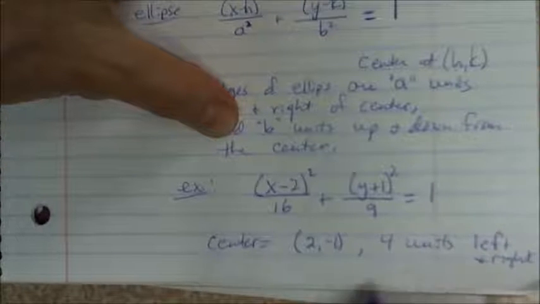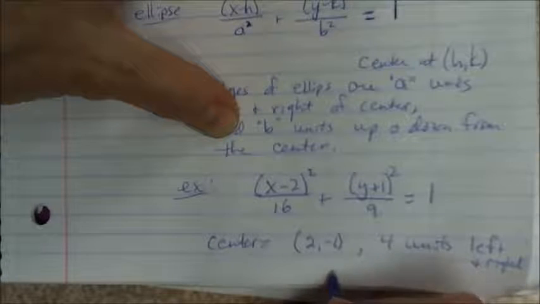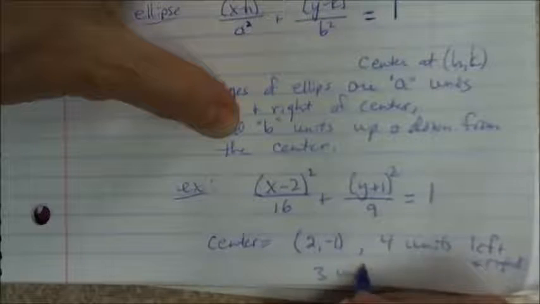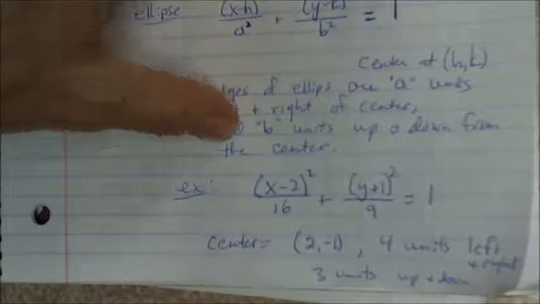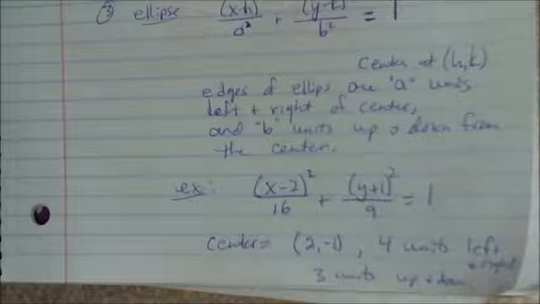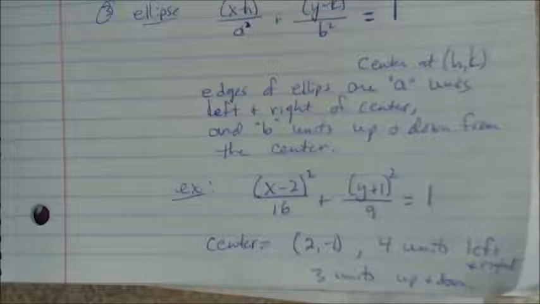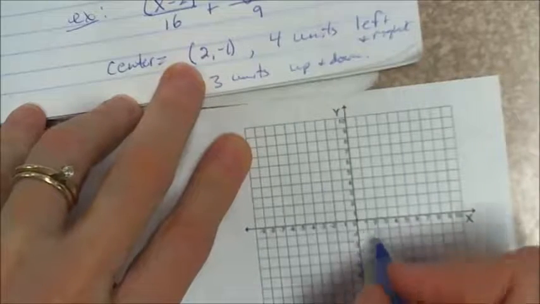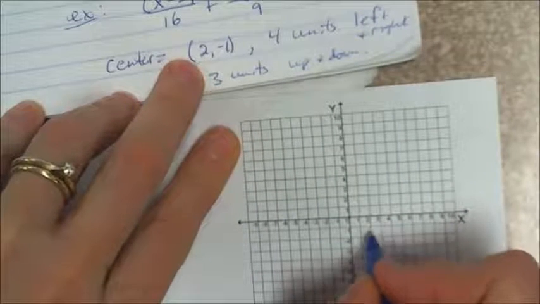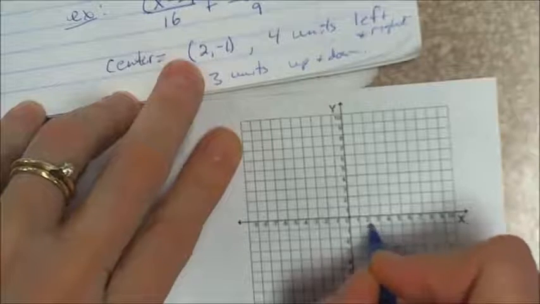From the center, and 3 units up and down from the center. So now what I'm going to do is grab a piece of graph paper right here, and I'm going to graph this ellipse. This ellipse again had a center of (2, -1). So you go over 2, down 1. Here's the center of the ellipse.